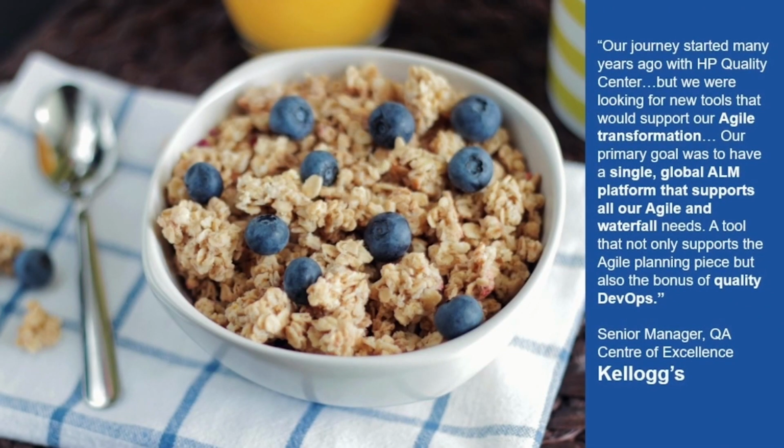Kellogg's, a longtime ALM Quality Center customer, recently migrated from ALM Quality Center to ALM Octane to support their agile transformation. Now they have a single global platform in ALM Octane that can support both agile and waterfall, while also helping to manage quality in DevOps.